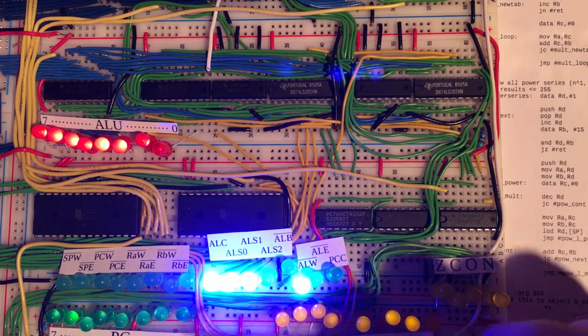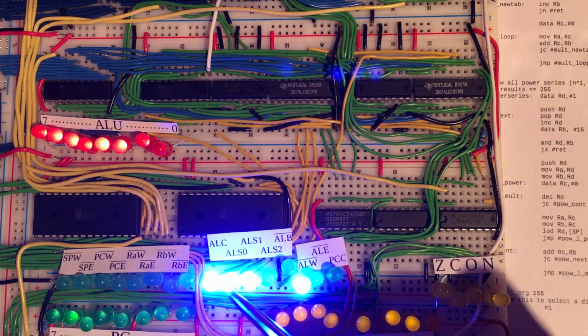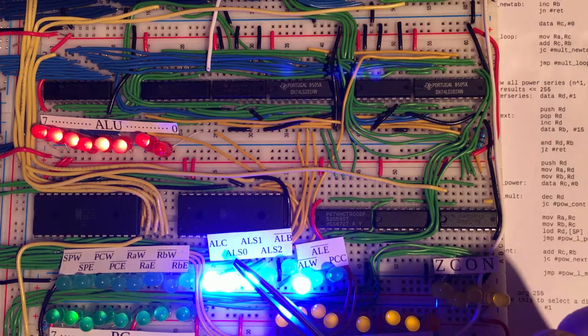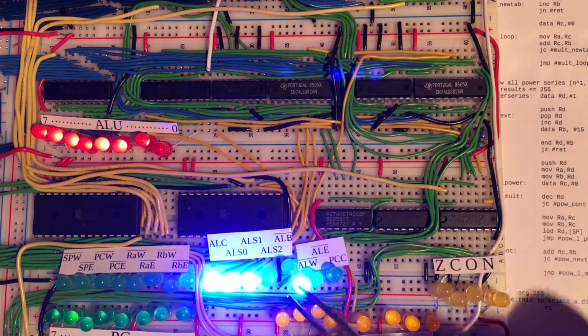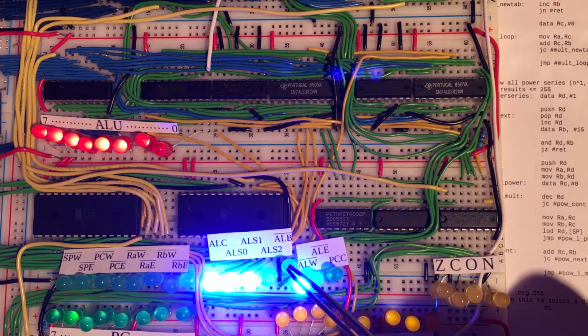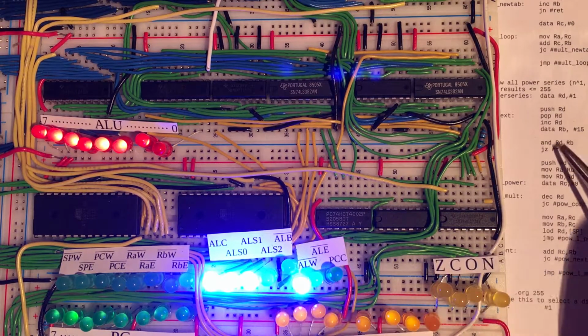And at the same time, the ALU, once again, is being told through these 4 signals, ALC, ALS 0, 1, and 2, that it's going to perform an addition. And this B signal at the moment is not on, so it's not going to take the second operand from the B register, it's going to take a fixed value of 1, because we're performing an increase instruction.